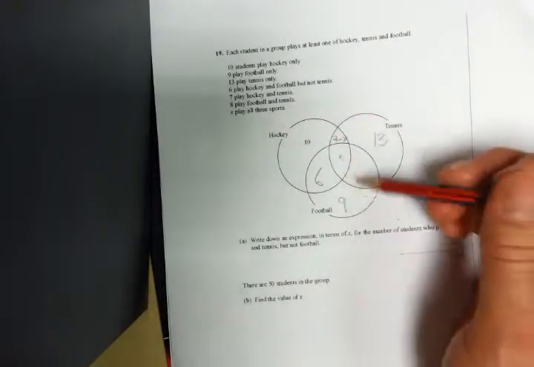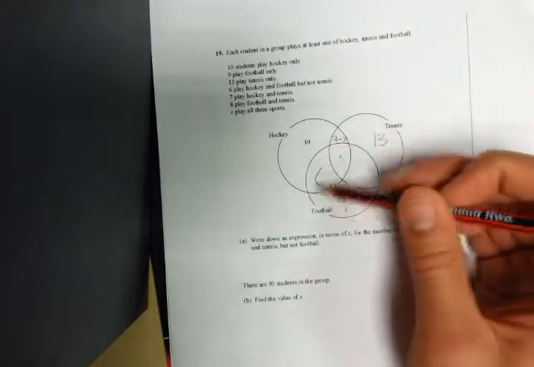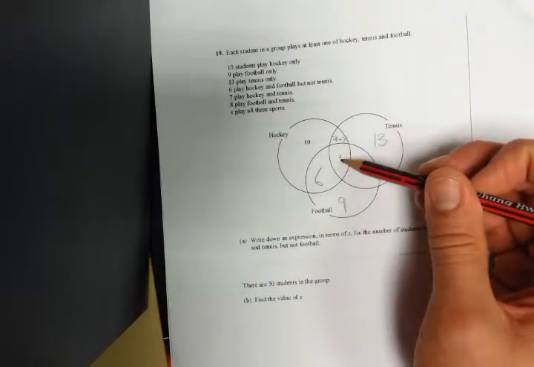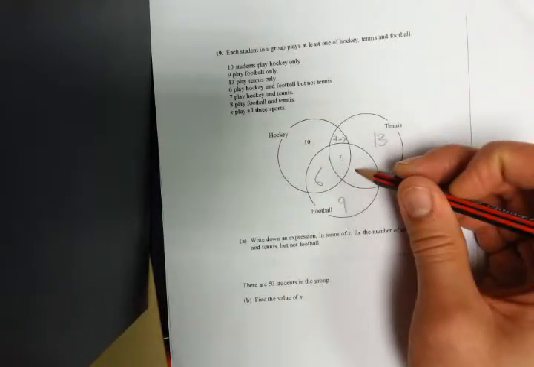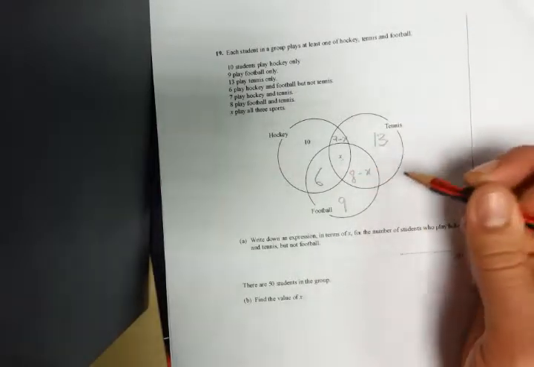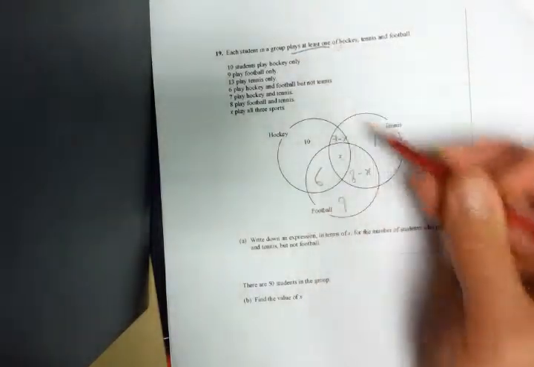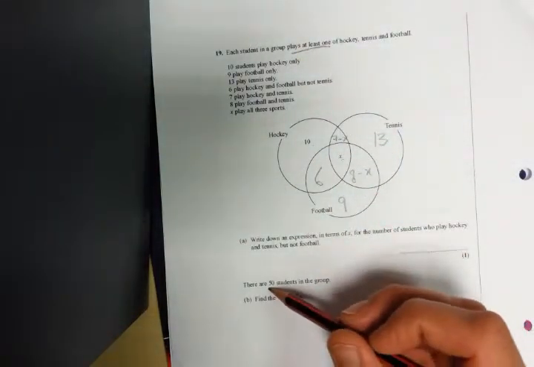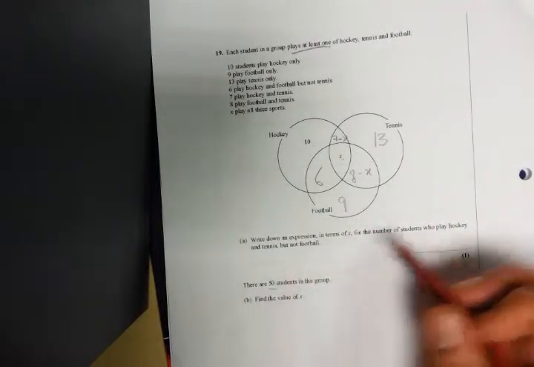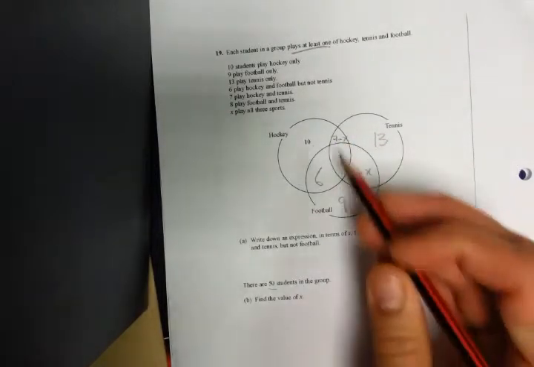Similarly, when it says 8 play football and tennis, that's the overlap between football and tennis, which is these 2 regions. We've already got the people who play all 3, so the people who play football and tennis but not hockey is the 8 minus x. Now, we're told that everyone plays at least one of these groups. There's nothing outside, which means that all of these have to add together to the total, which is 50. Sorry, I'm jumping ahead to the last question. First thing it asks for is the people who play hockey and tennis but not football, which we've got as 7 minus x. We add all this together and make it equal to 50 to find x.